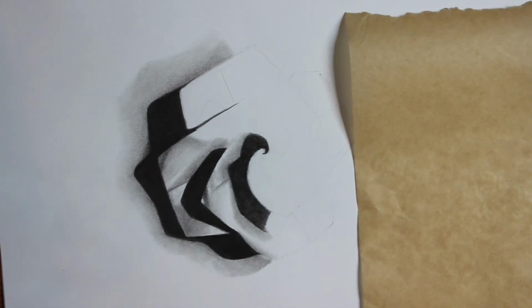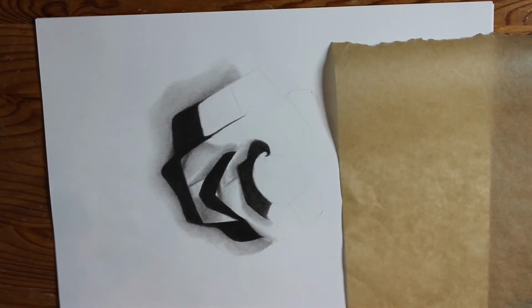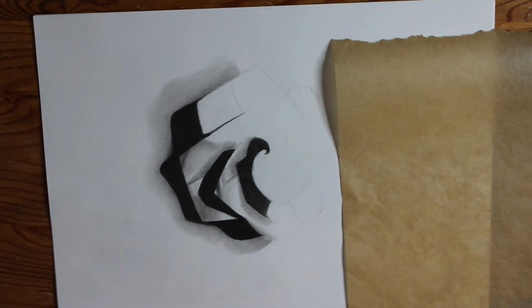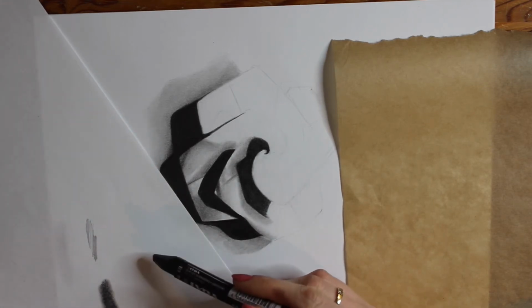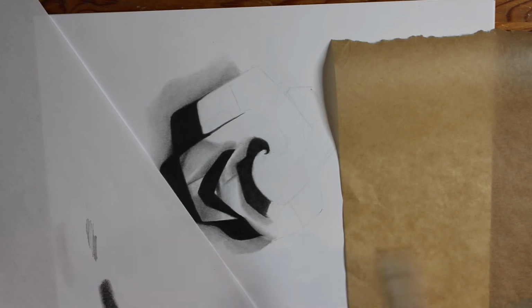So I'm going to zoom out a bit. There we go. And I'm going to carry on using the same technique that I've been going on about. What I would suggest doing is having a piece of paper on the side. You can rub really dark on this piece of paper here, and then you can pick it up using this and then use it on the paper.